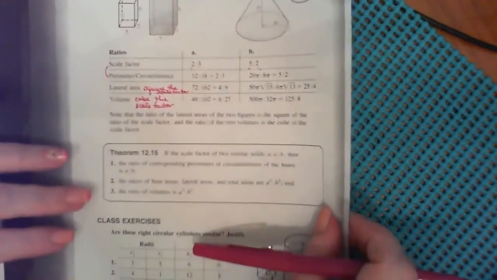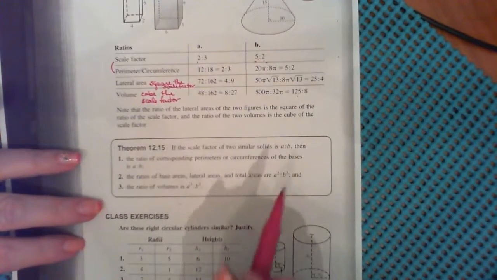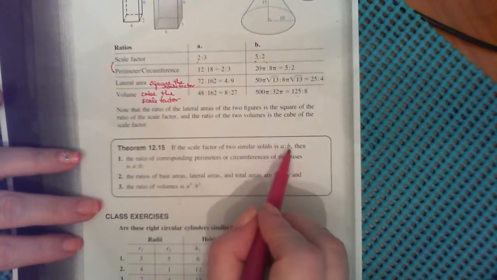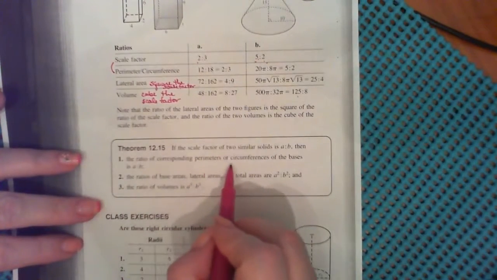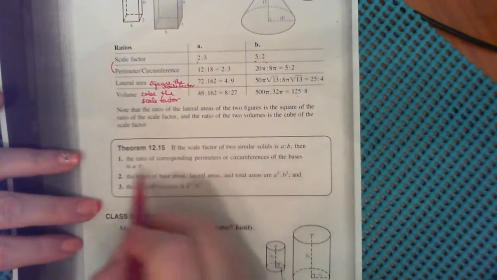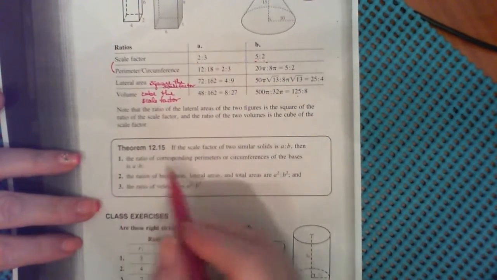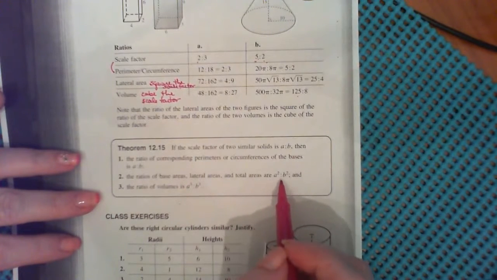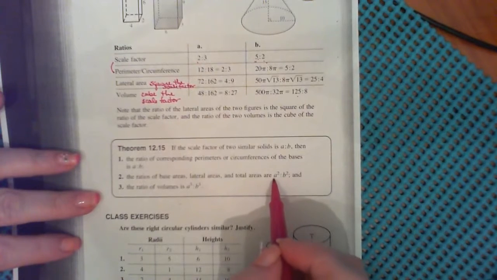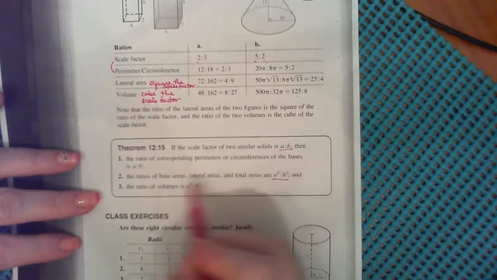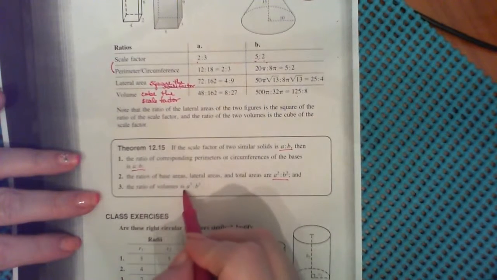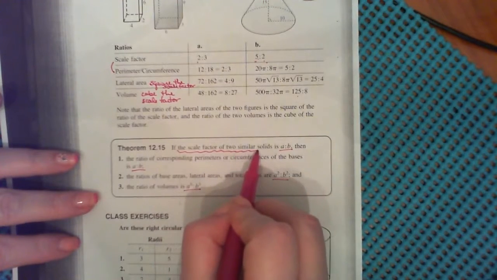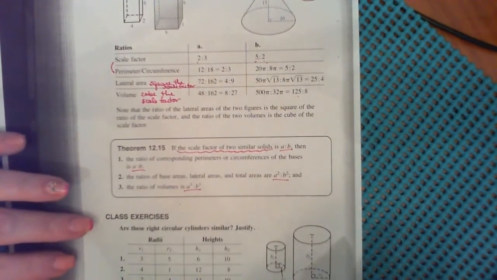That being said, down here in Theorem 12-15, it says if the scale factor of two similar solids is A to B, then the ratio of corresponding perimeters or circumferences of the bases is A to B. Same thing. The ratios of base areas, lateral areas, and total areas are A squared to B squared. In other words, you're going to square them. And for volume, you're going to cube them. Now remember, it's the scale factor that's being done to, and they have to be similar solids in order for that to happen.